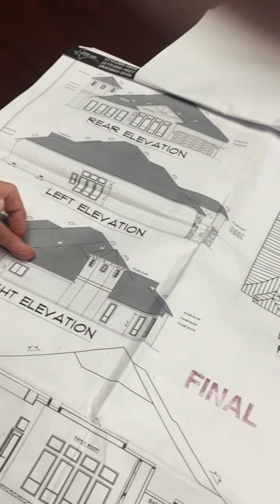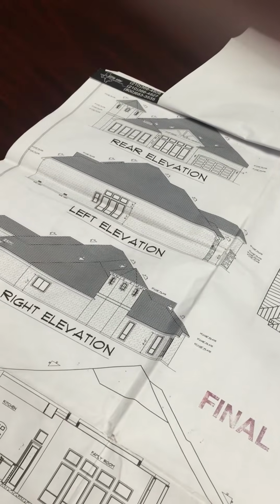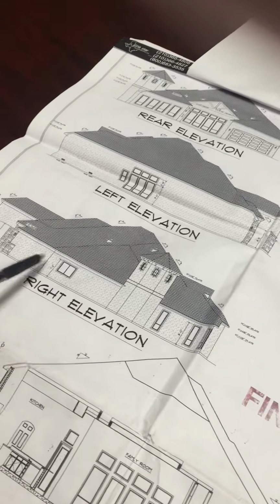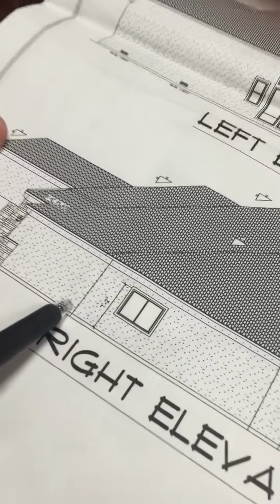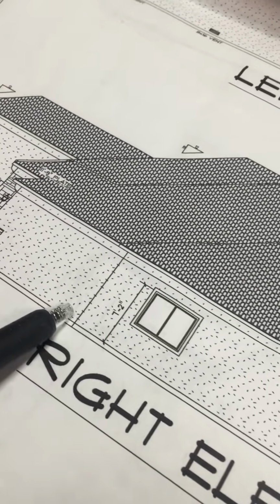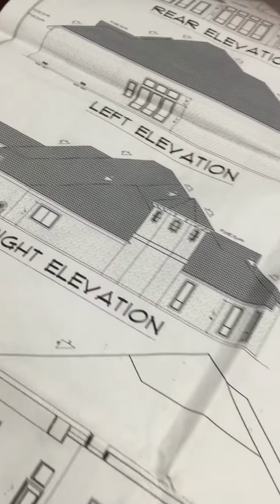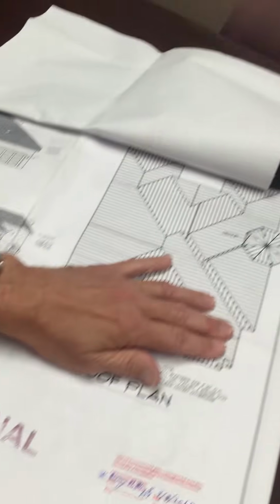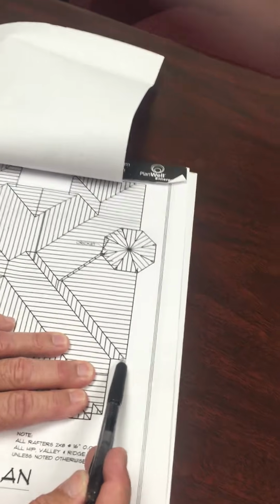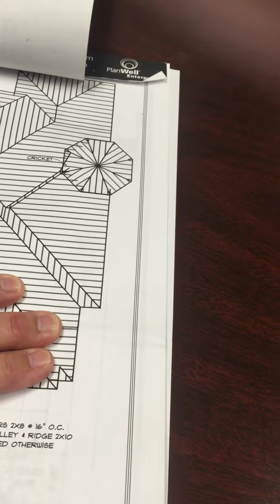You can see that you've got a tile roof. You can see the windows. You can see some of the dimensions. This line right here is a spot where the building actually turns back. And if you want to look at the overview of the roof, here's where it turns back. That's where that line is, okay?